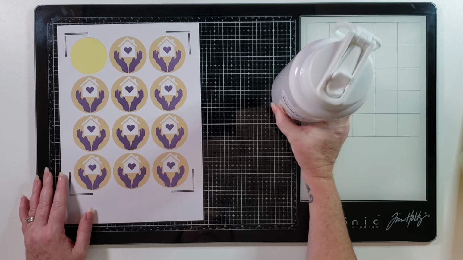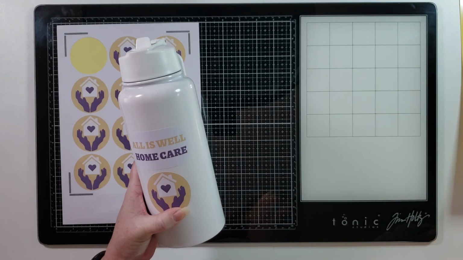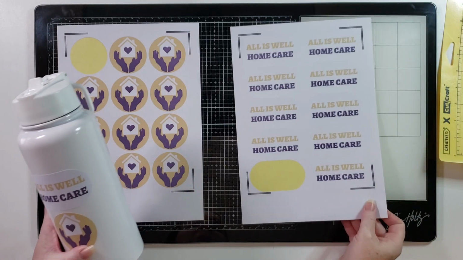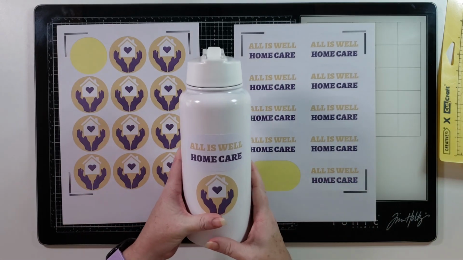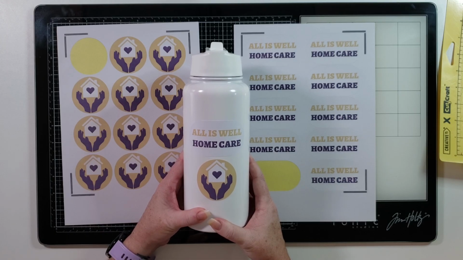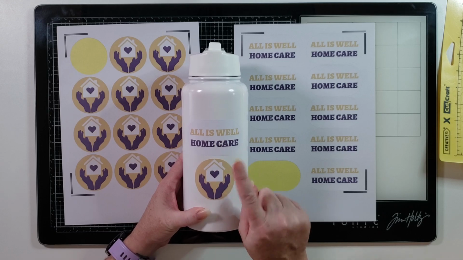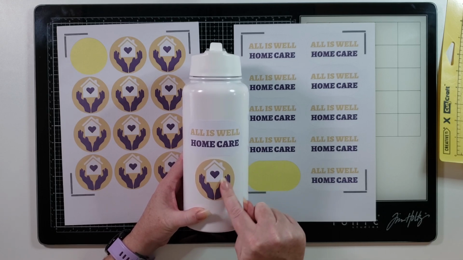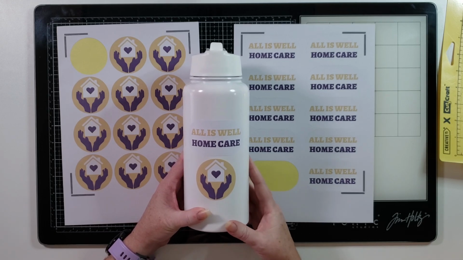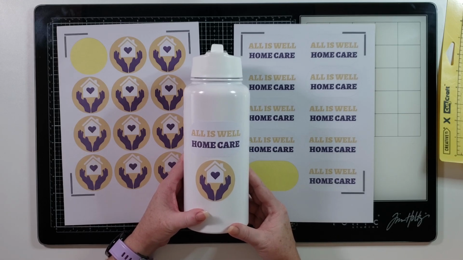But that is how you can create some easy stickers using your LOKLiK iCraft or LOKLiK Crafter. So we did a word sticker and we also did a picture sticker. So hopefully this helps some of you as well.